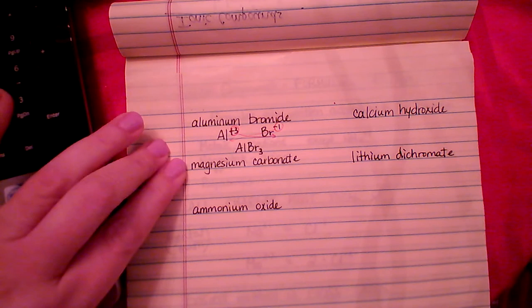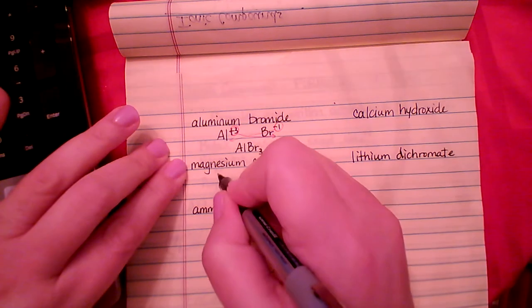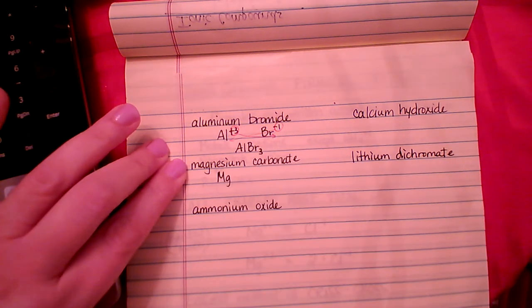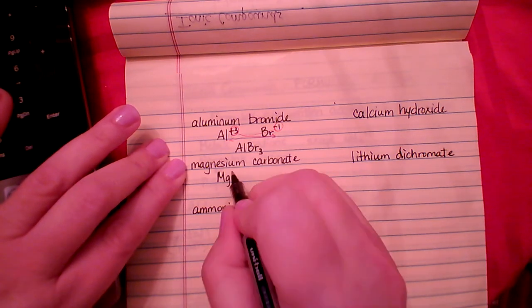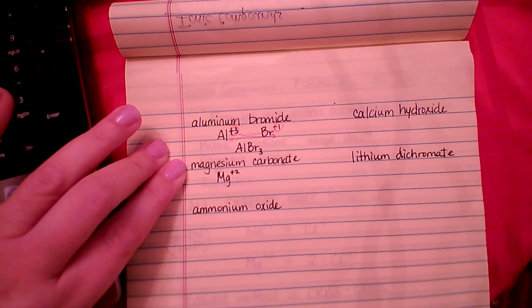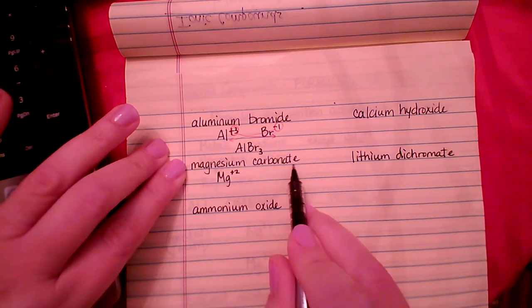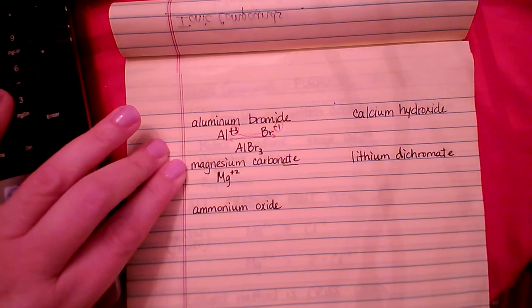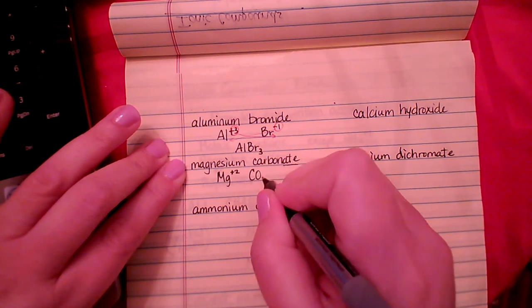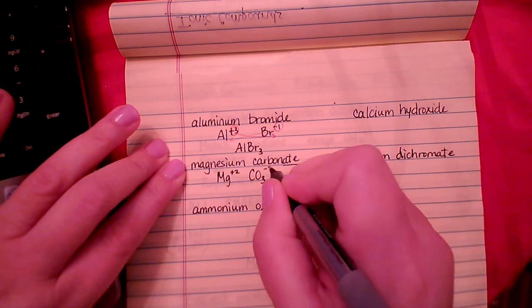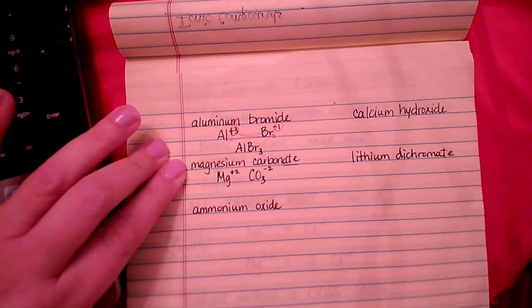Look up your charge on your cation. So in this case, it's magnesium. Magnesium is an alkaline earth metal, so it's in group 2 or group 2A. So it's a plus 2 charge. And then carbonate, remember, that's a polyatomic, and it is CO3 with a negative 2 charge.